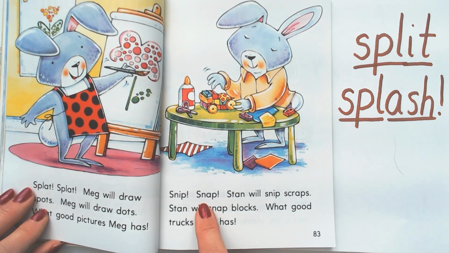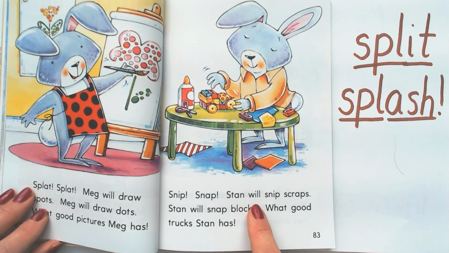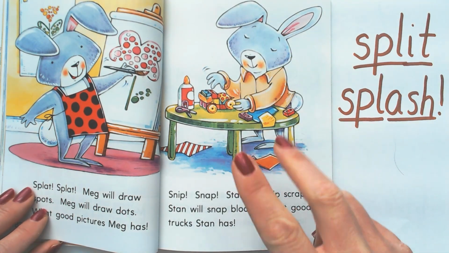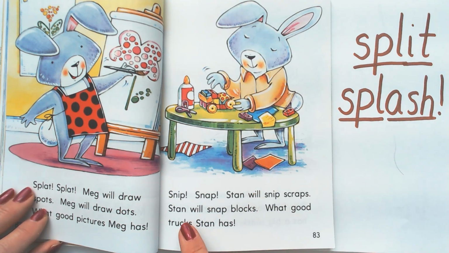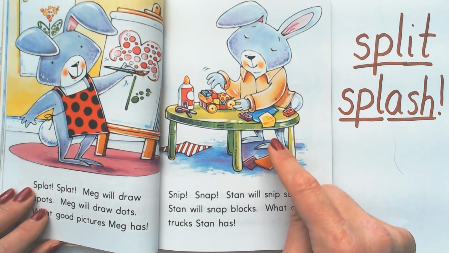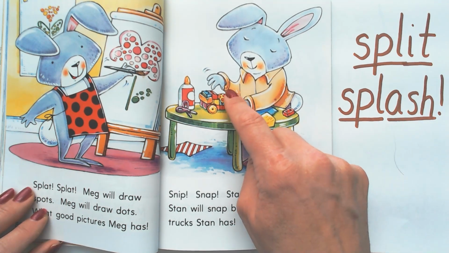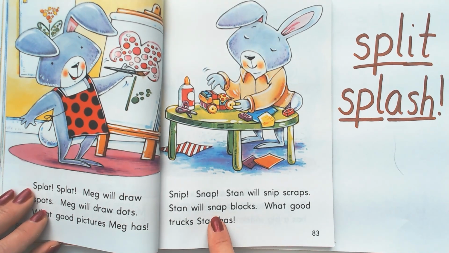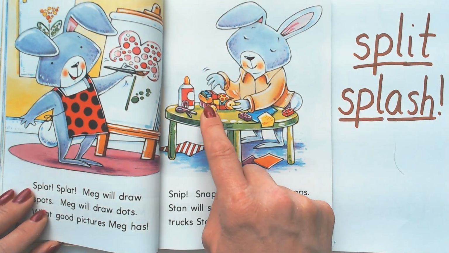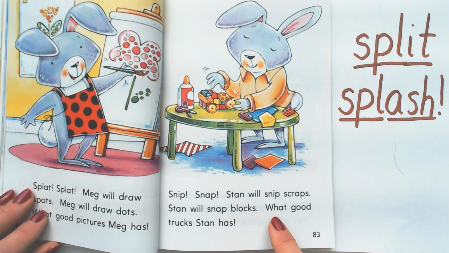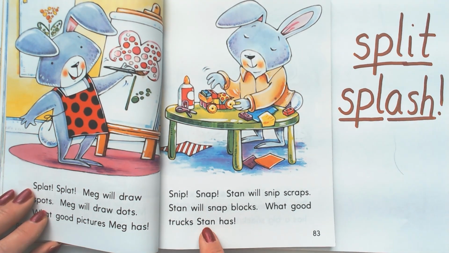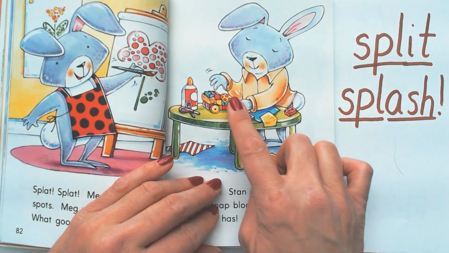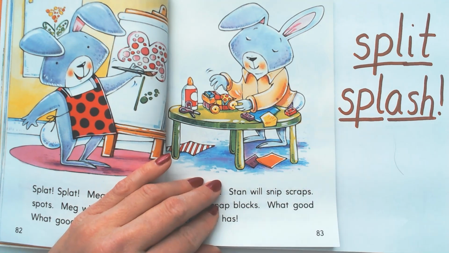Snip, snap. Stan will snip scraps. So snip, snap, that sounds like the cutting sound. And look at these scraps of paper. He's cutting them and he's decorating his car with them. Stan will snap blocks. Oh, they're the kind of Lego blocks, and he can snap them together. What good trucks Stan has. So after he snapped his Lego car together, he decorated it with these scraps.